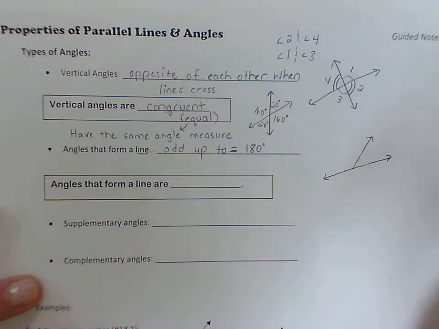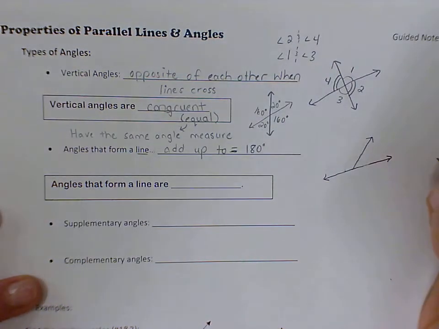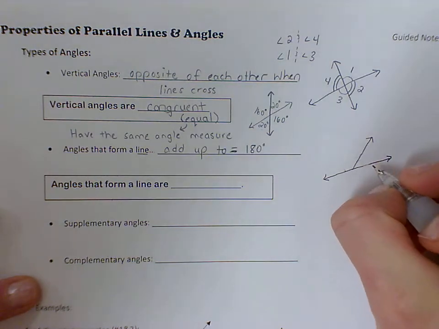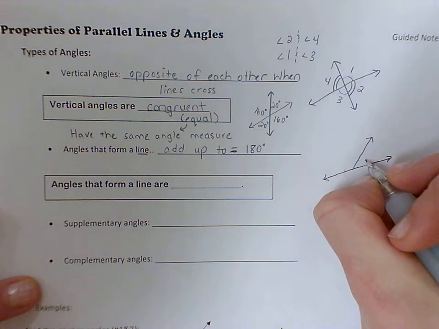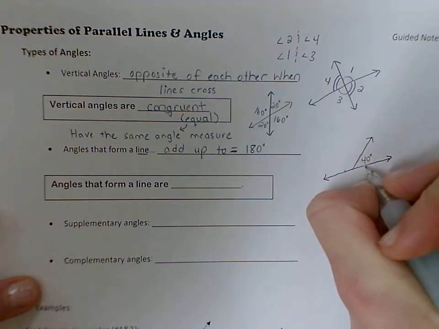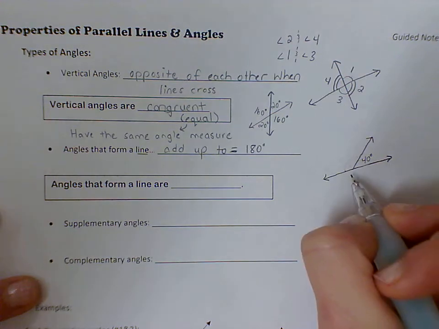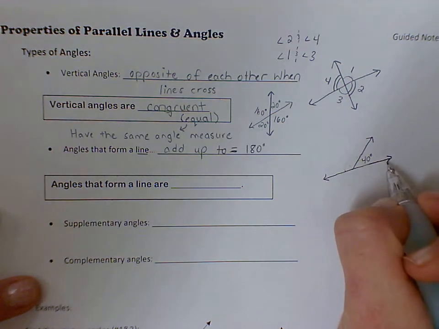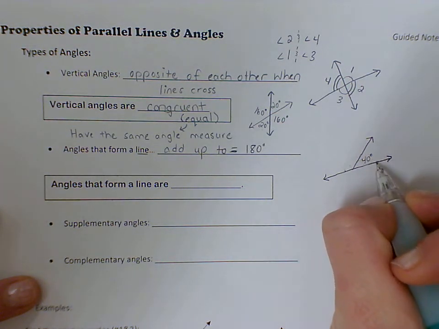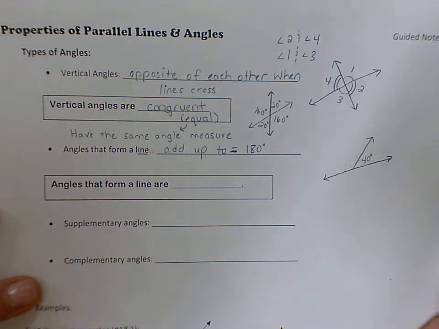So instead of putting those little arches, I'm going to just put degree measures in here. So for instance, if I told you that this angle right here has a degree measure of 40 degrees, well, you could actually find this angle right here because they form a line. So you know that if you take this angle and add it to that one, it has to equal 180 degrees.